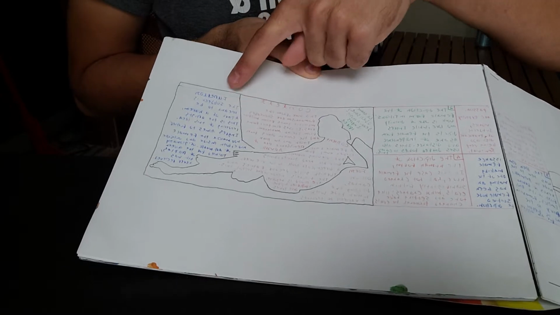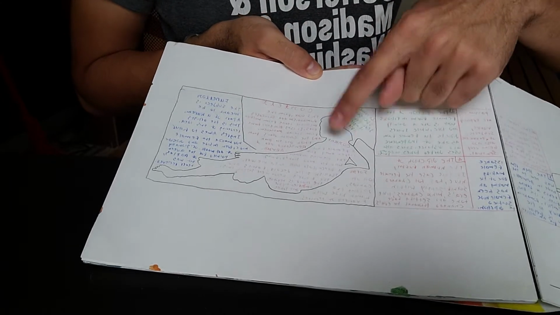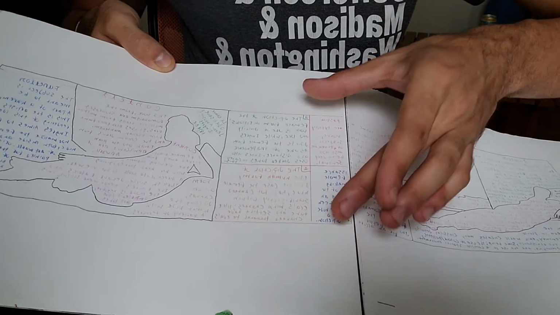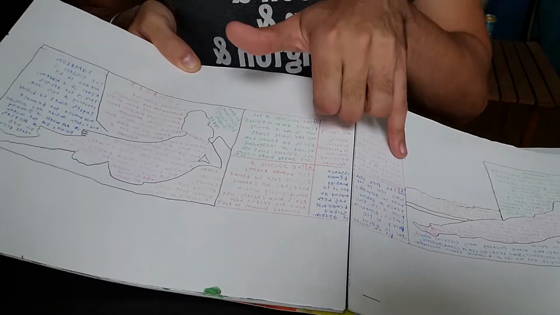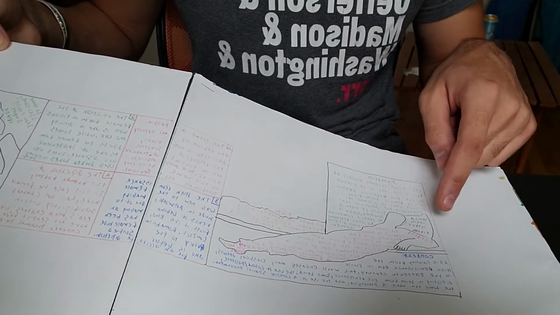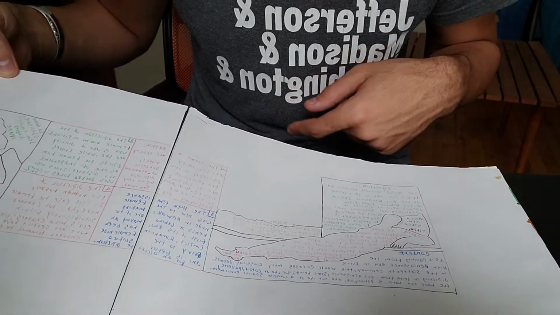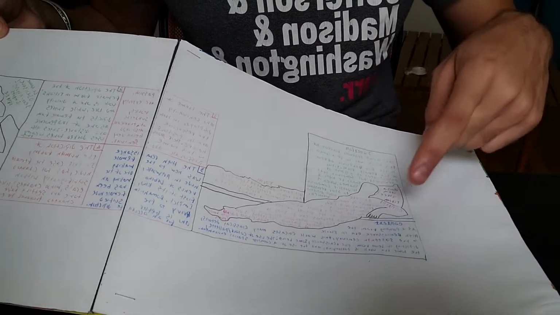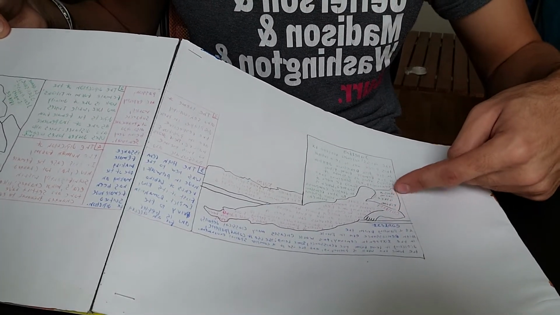So here I put the function, inside of where I put the content, up here I put the context, and then on the bottom I put the form, and then in the middle I have where these two works are similar. And then over here I traced Venus of Urbino, which kind of looks very terrible now that I look at it now. And then we have the function inside of the content, and then right here the identification.